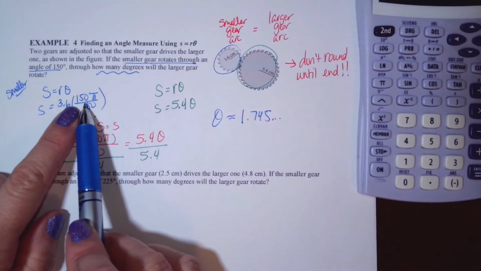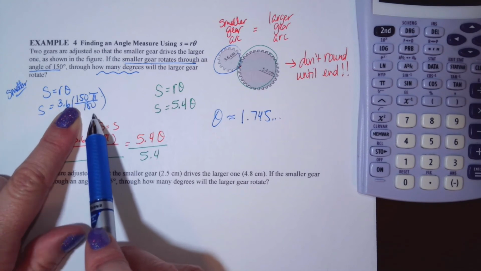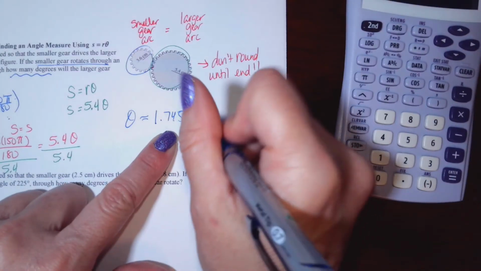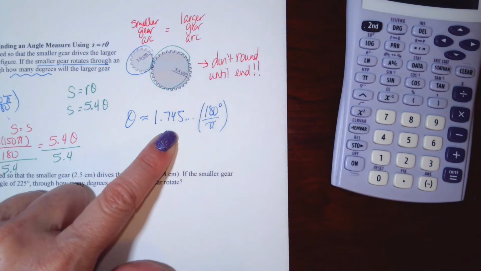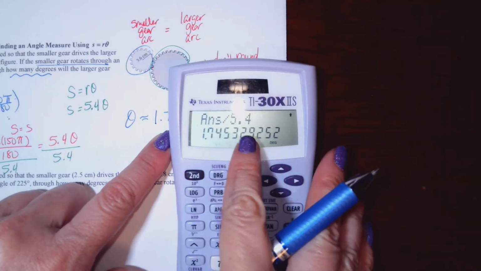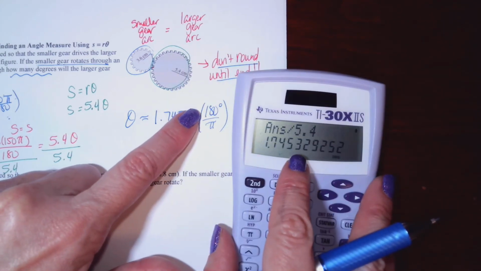Alright, when I started in degrees, I multiplied by the conversion factor pi over 180 to end up in radians. Now that I'm in radians, I need to flip that so that I'm back into degrees. Now notice, I haven't rounded yet. This is still in my calculator. I wrote it down, kind of rounded off, but this is still in my calculator. So I'm going to use my conversion factor to convert back to degrees.